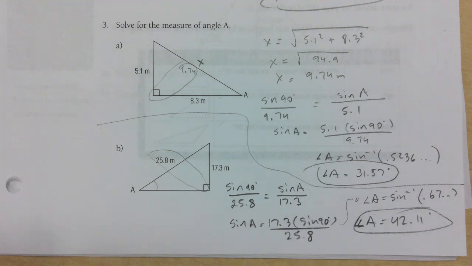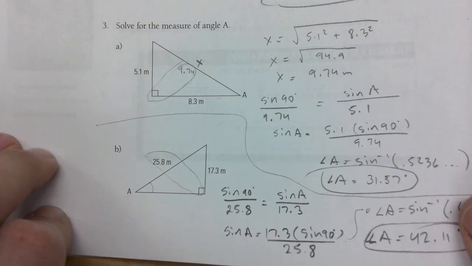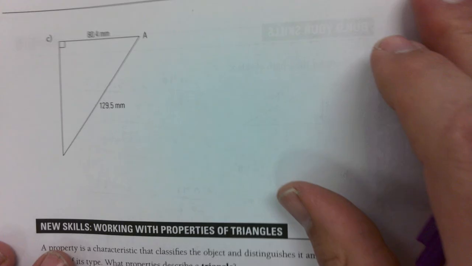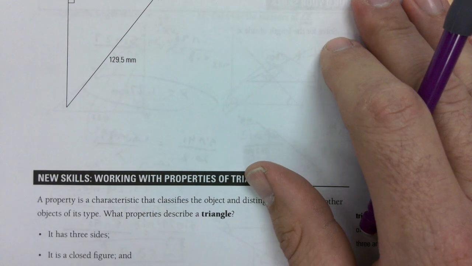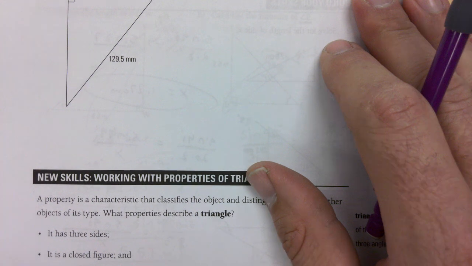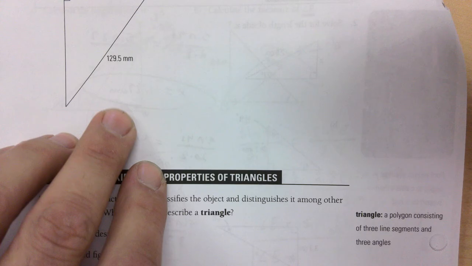All right. Let's keep going. And for this question, we do have a pair. We have a pair, so we know we can get started with sine law.